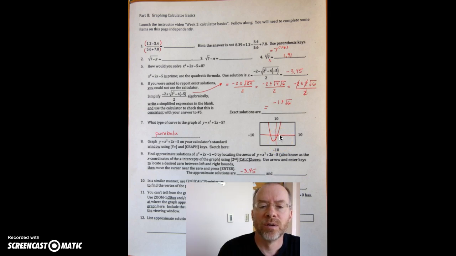Something else you can do when they ask for left and right bounds: if you put in 0 for the left bound, you just press 0, and it would set the arrow at 0. So you can do it by just entering a number as well as by moving the cursor. Most of the time people just move the cursor.